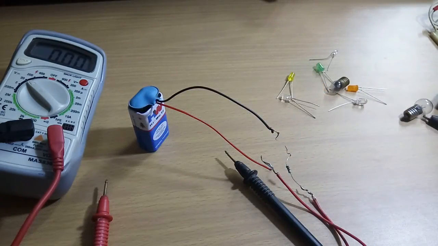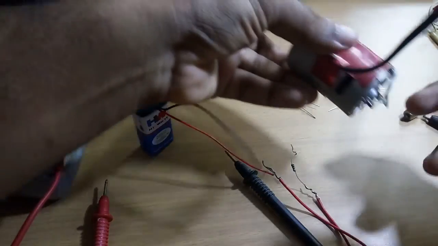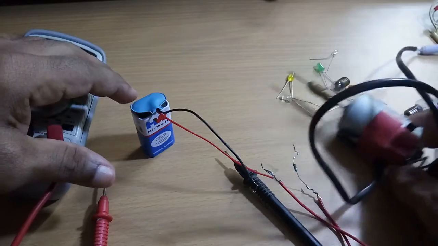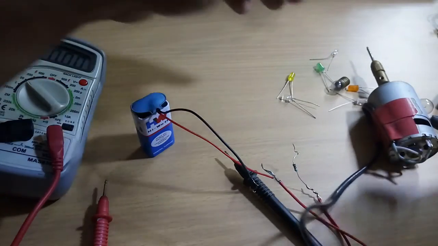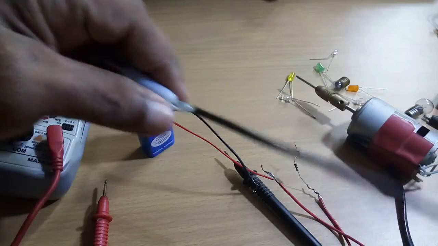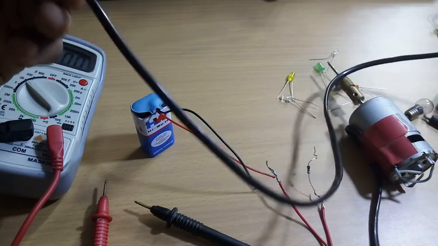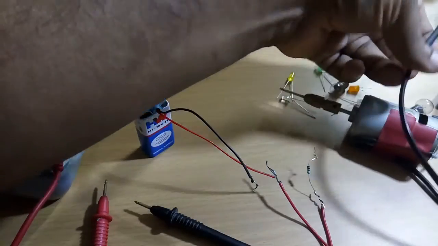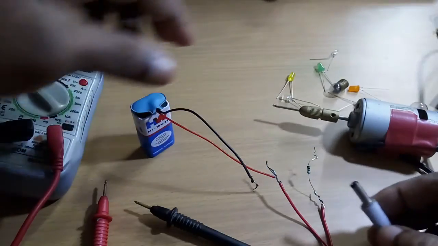Now we'll connect this DC source to a motor that I have here. You can see the motor, and these are the wire terminals that are connected to the motor.